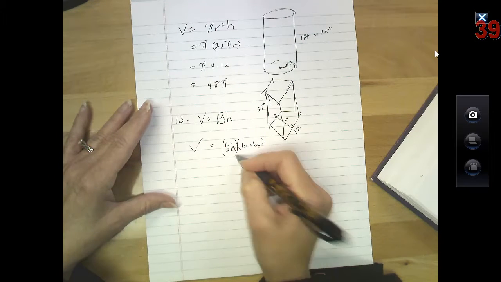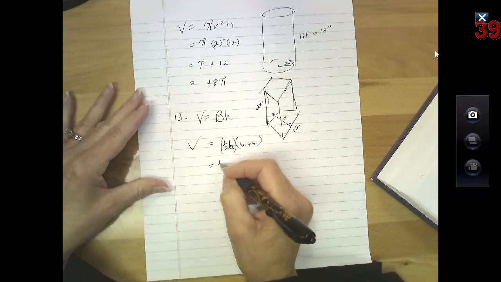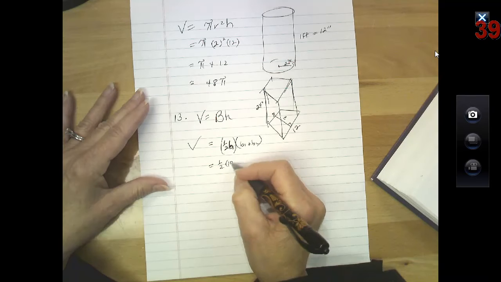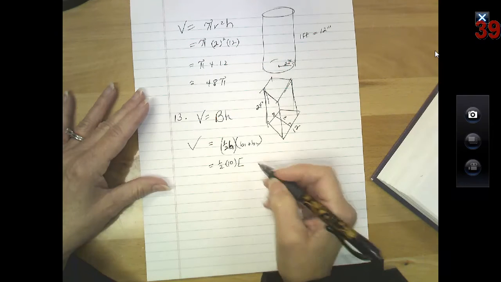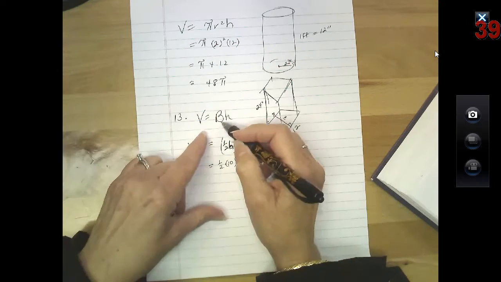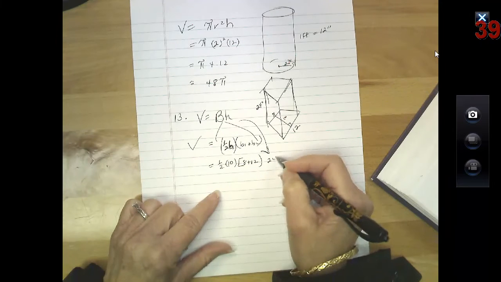So 1/2 of the height is 10, times base 1 plus base 2, 8 plus 12. Then all of this is your base. Then you do the height, which is 24.